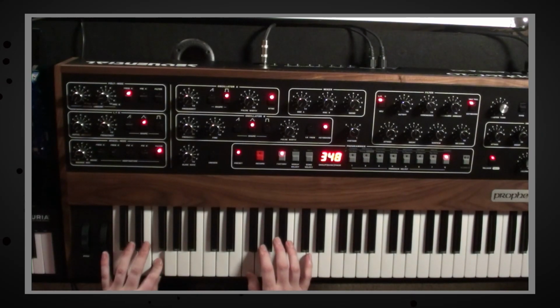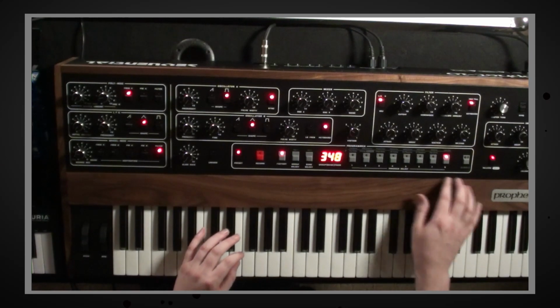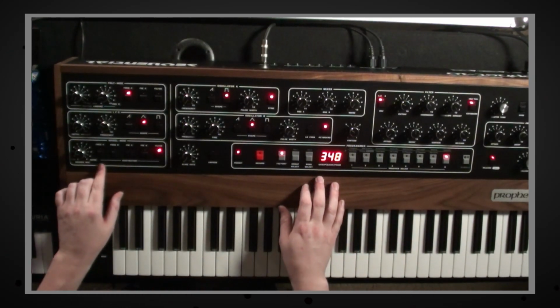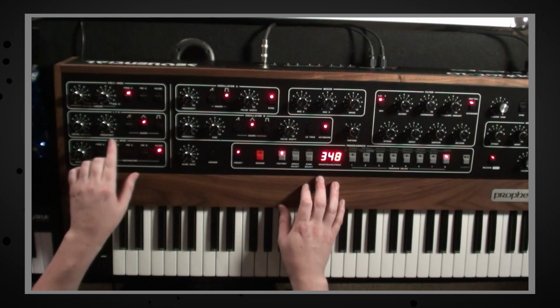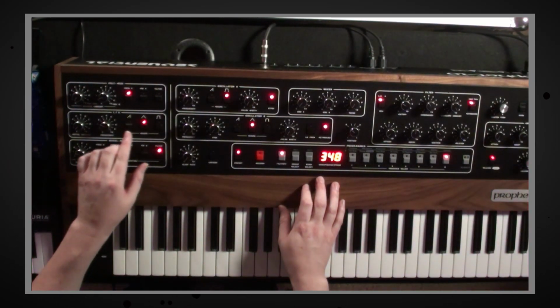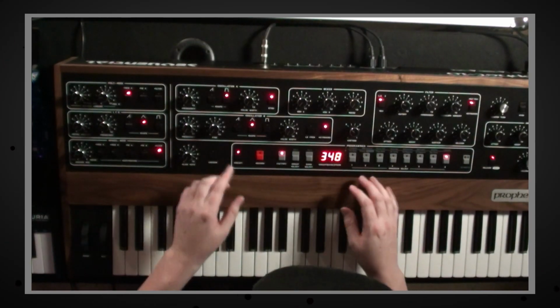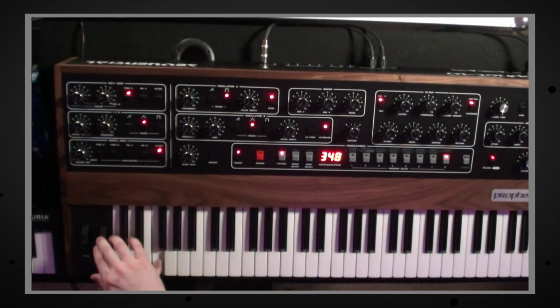Aftertouch routable? Is it what? Routable. I don't know exactly. I haven't done any programming yet. I think that you can assign aftertouch. I don't know how to do it. Well, it's assignable as routable. Yeah, well, right now in this patch it's doing filter modulation.